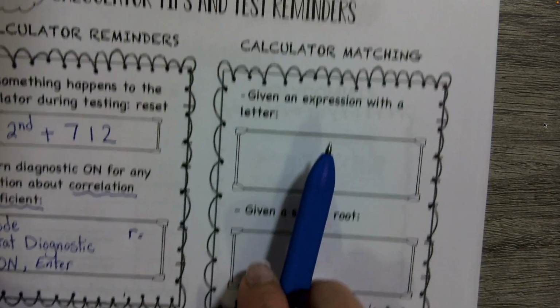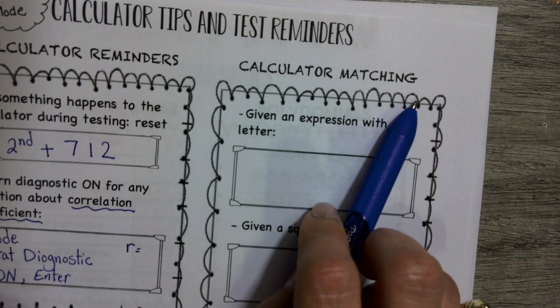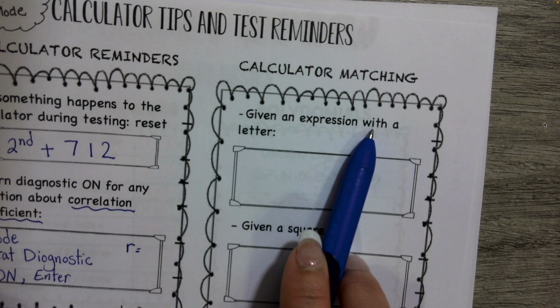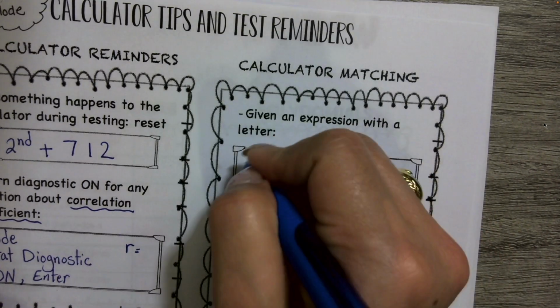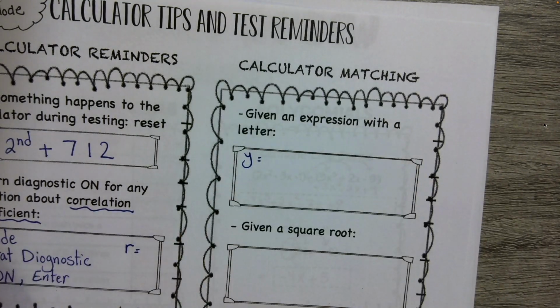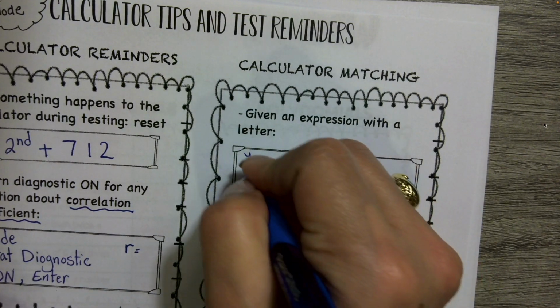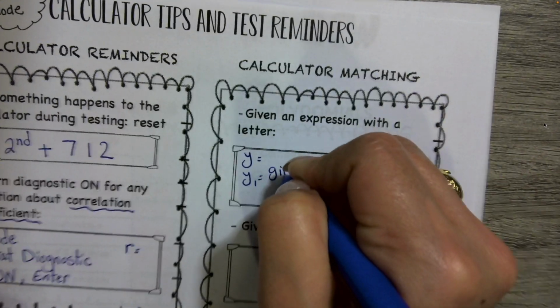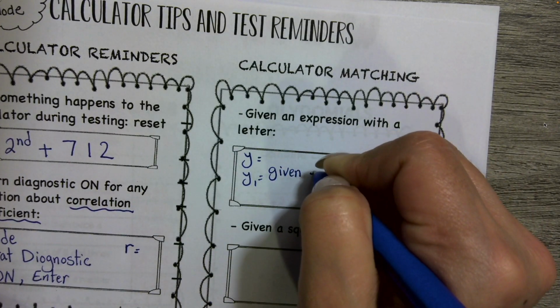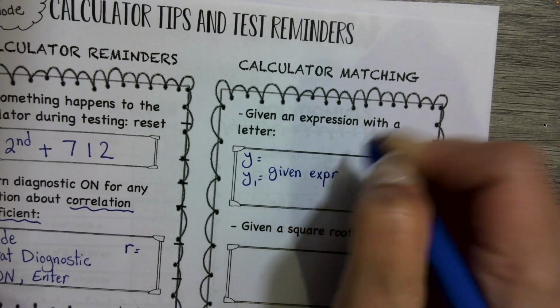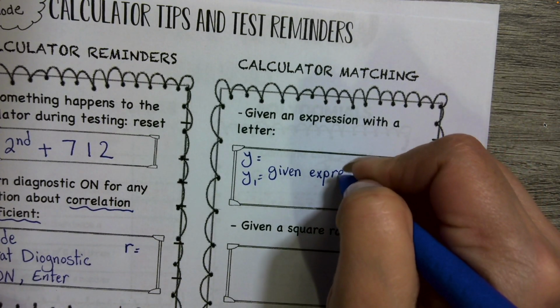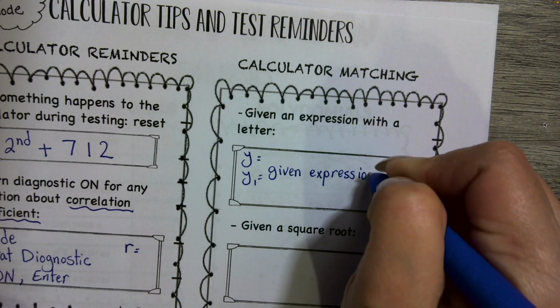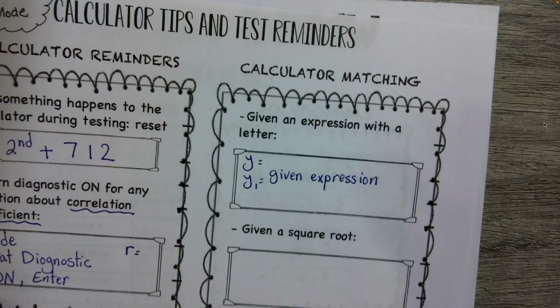Okay, calculator matching. Given an expression with a letter, y equal, y1 equal given expression, y2, check answer choices.